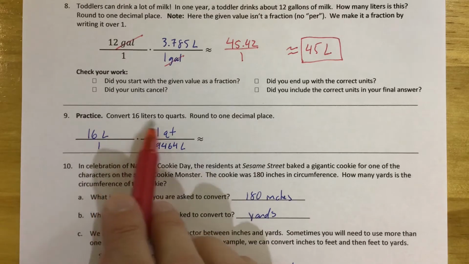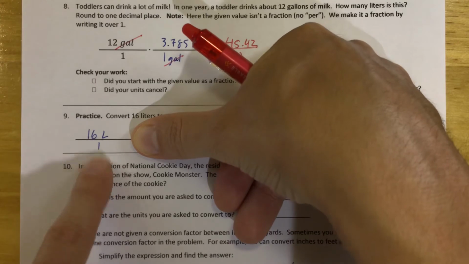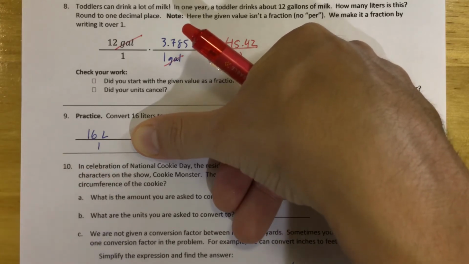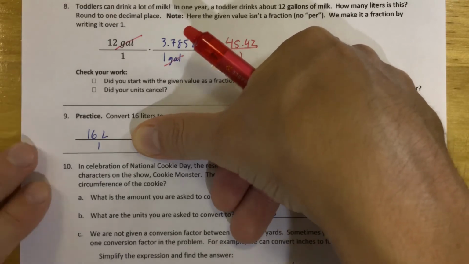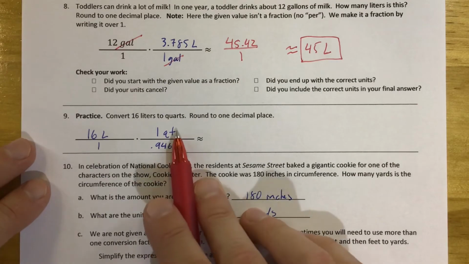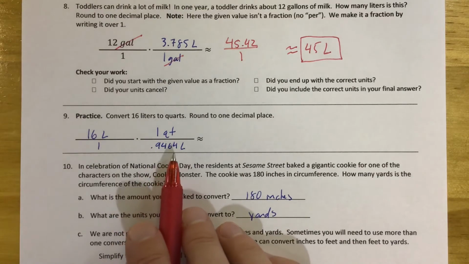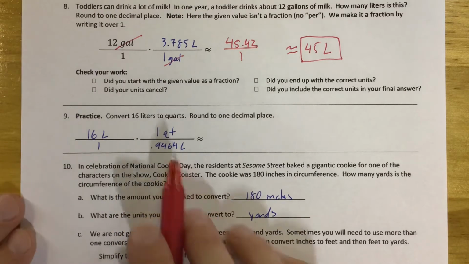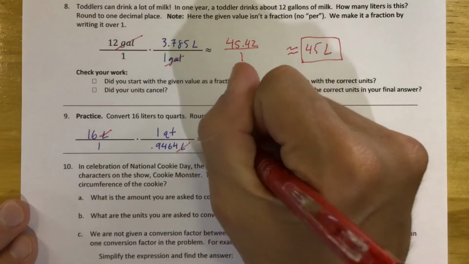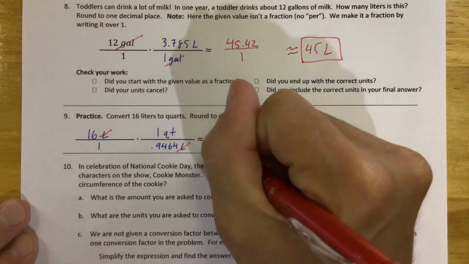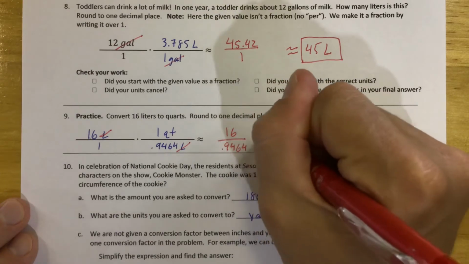All right, 16 liters, 2 quarts. That means in your first fraction, you're going to do the 16 liters over 1. There's no per, so just over 1. Okay, that then tells us the next fraction has to have liters on the bottom, and then what you want to change it into on the top, which is going to be quarts. So liters and quarts. Once you have that, go ahead and place the numbers that you see in the table next to those units, and everything's going to work itself out. Liters are going to cancel, you're going to get 16 times 1, which is 16. On the bottom, you're going to get 1 times our decimal, so you get your decimal back here. That will be the number of quarts that we get.